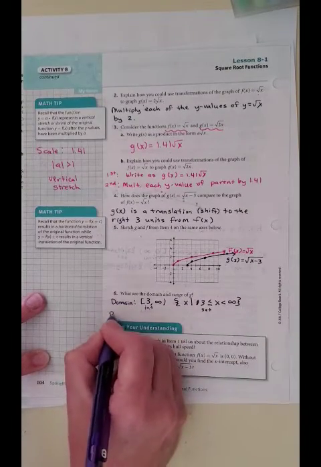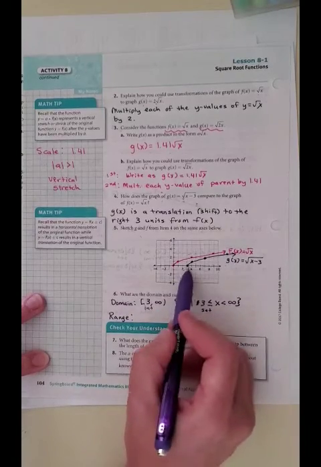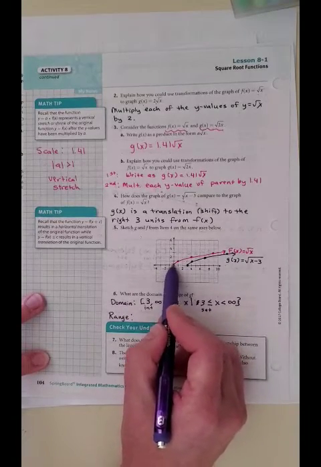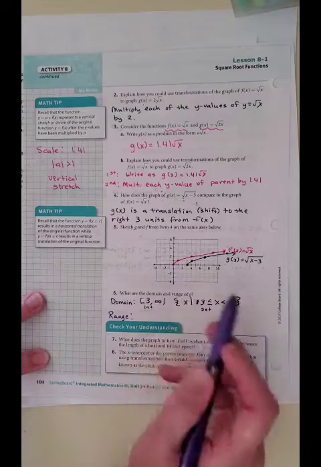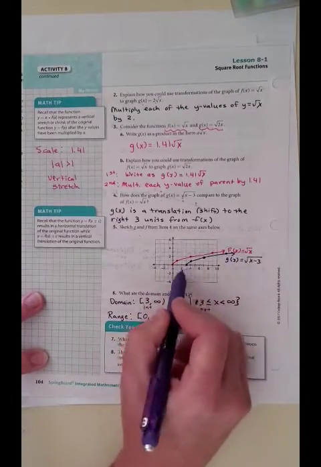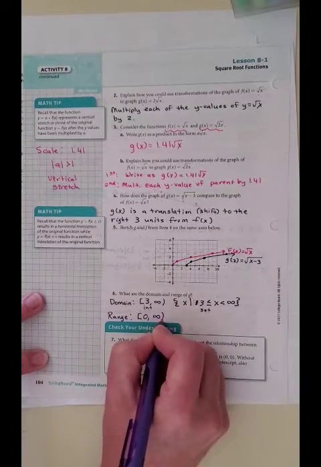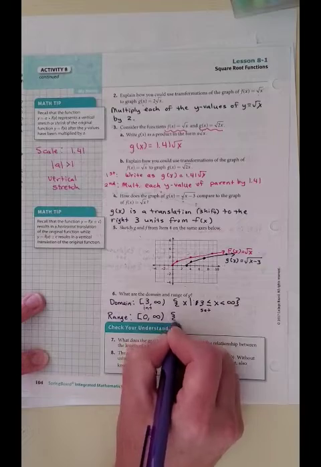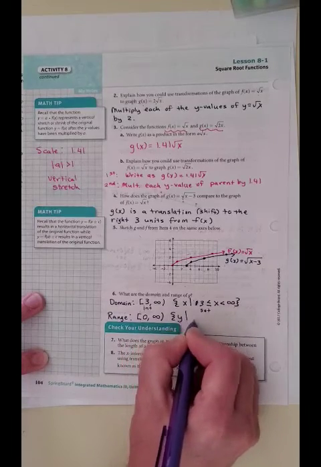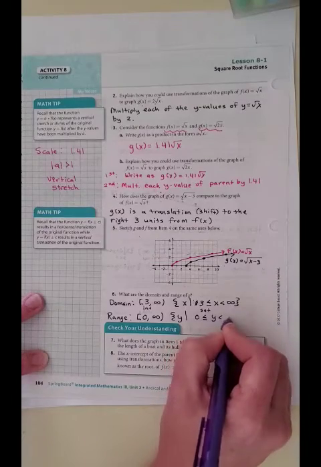The range of g of x. All right, the lowest value on the y-axis is 0. And on the y-axis, the highest value, it'll keep going upward forever, so infinity. And in set notation, that would be y such that 0 is less than or equal to y is less than infinity.